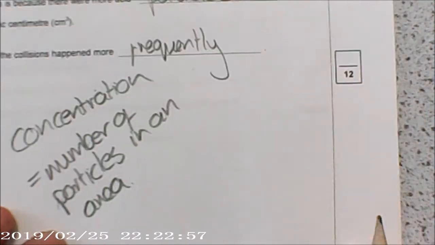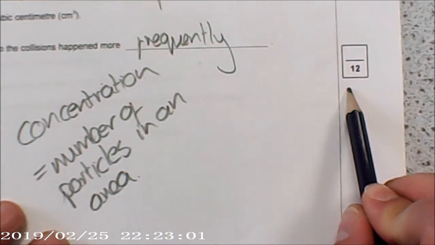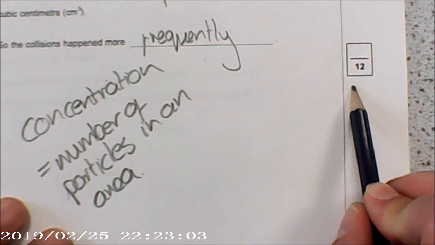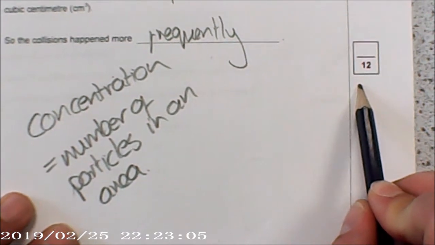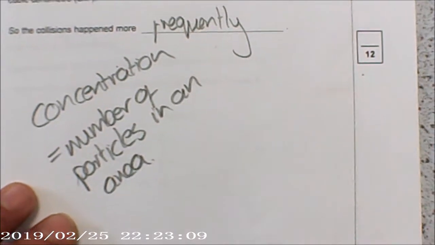So that is a total of 12 marks. So total up how many marks you got out of 12, and make sure you make a note of any that you did not get right, because that is what you need to make sure you revise.